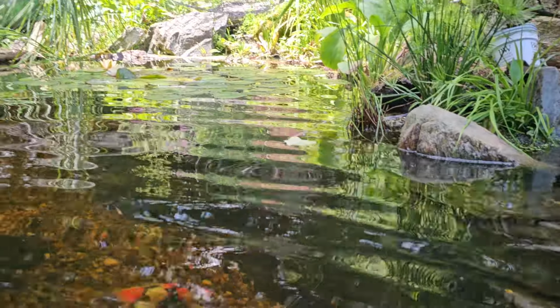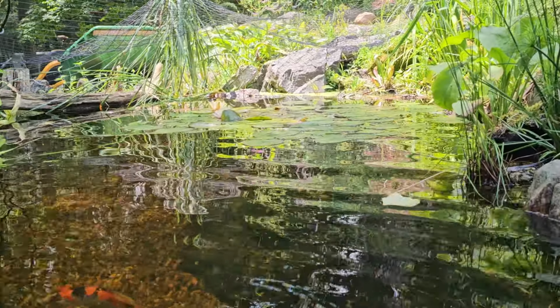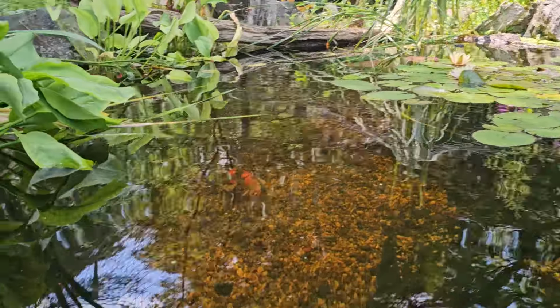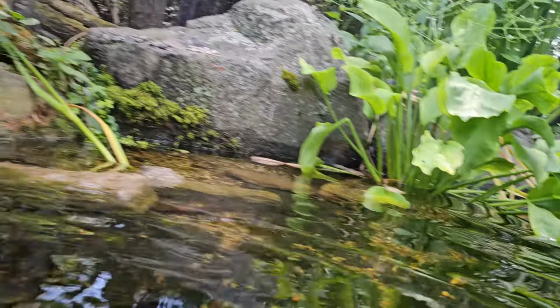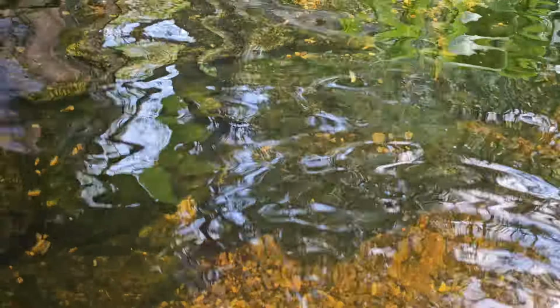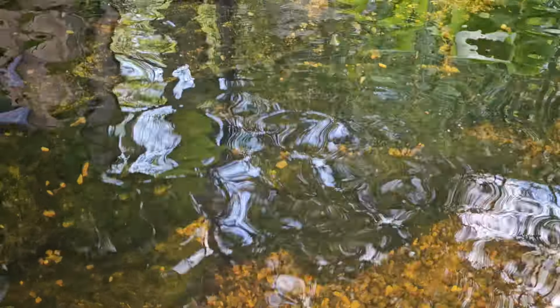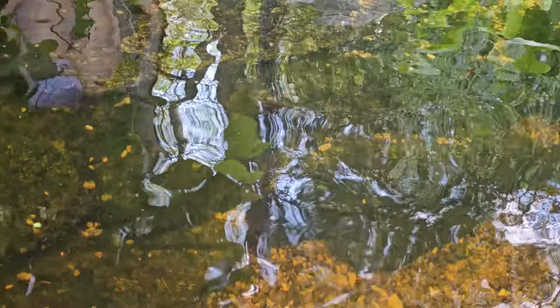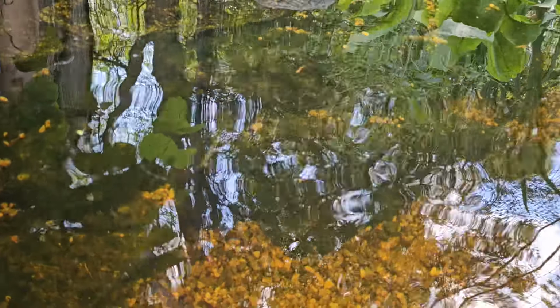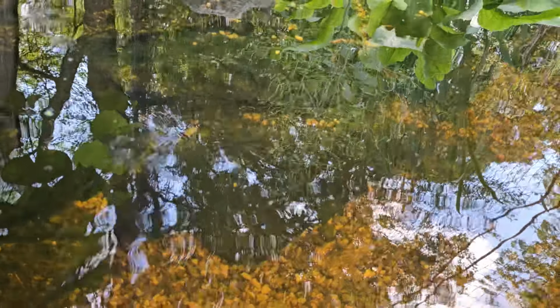So in this area, I keep telling people that my walls in the pond are actually angled back a little bit. They are not straight up and down, but they're not that steep of an angle either.